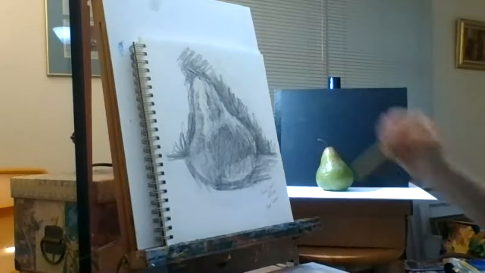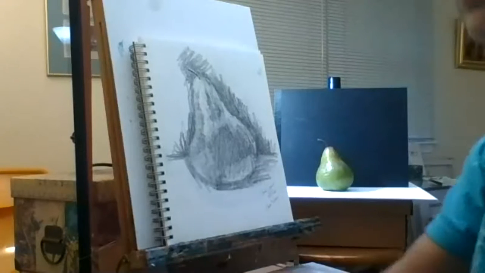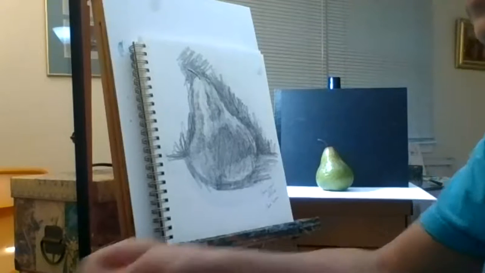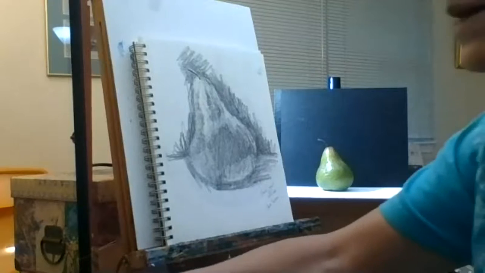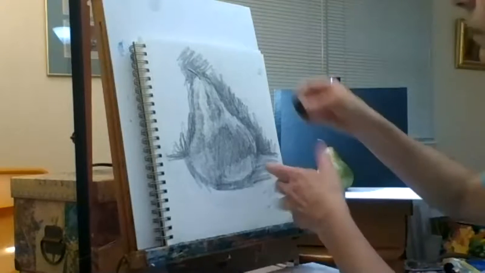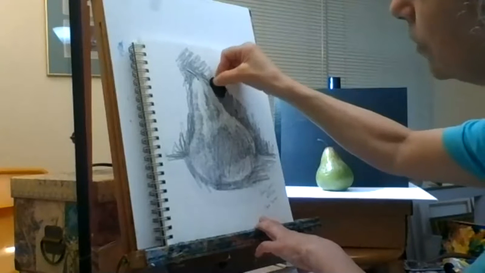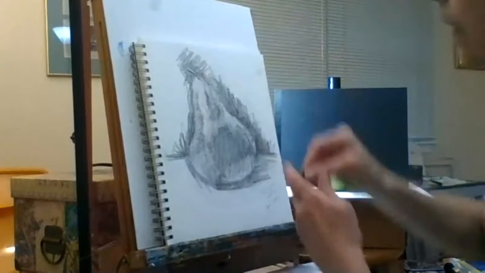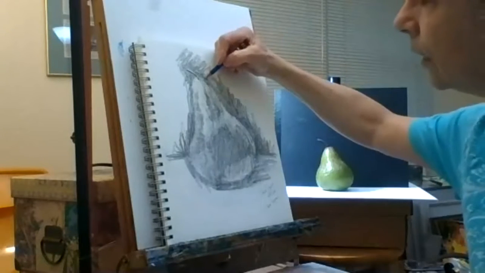Like, for example, this section here, it's funny because the background's actually lighter than the pear in that section. So here, I've got to lighten my background a little bit. And the pear has this, so now I've used my 4B.